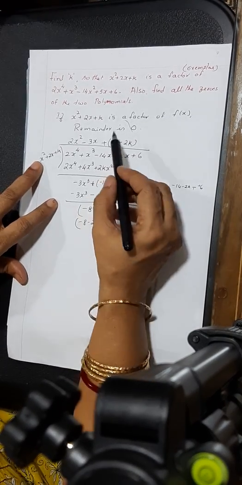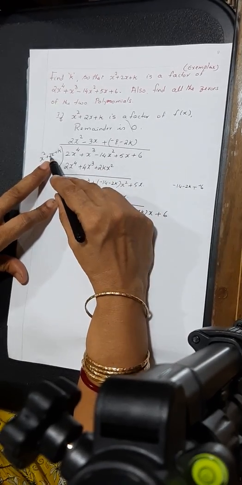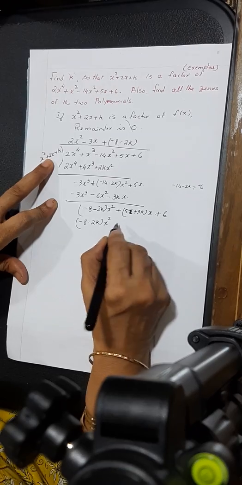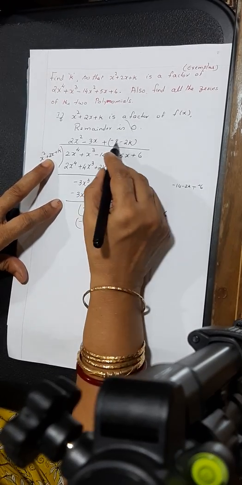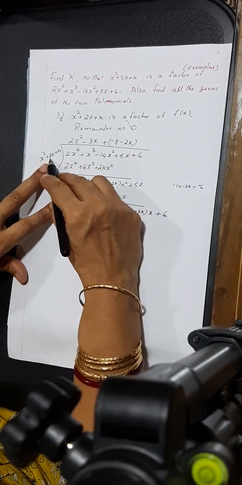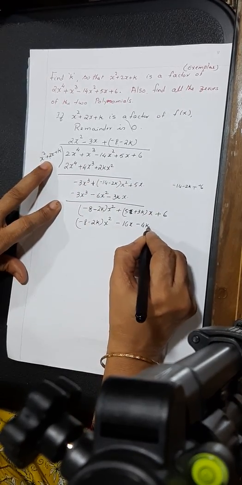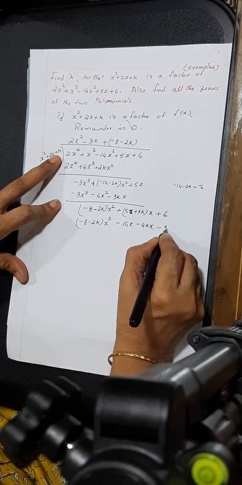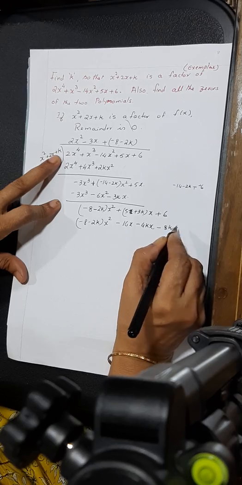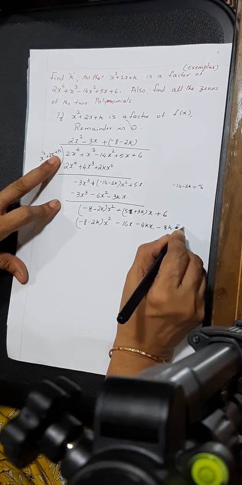Here x squared is over. So minus 8 into 2 will become minus 16x, then minus 2k times 2x, which is minus 4kx, then minus 8k minus 2k squared.